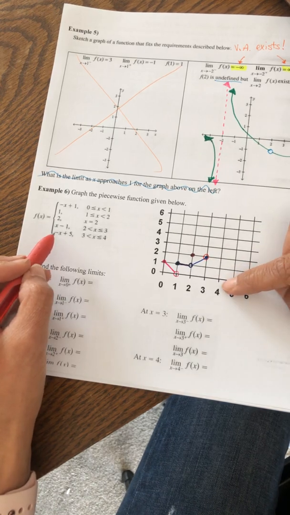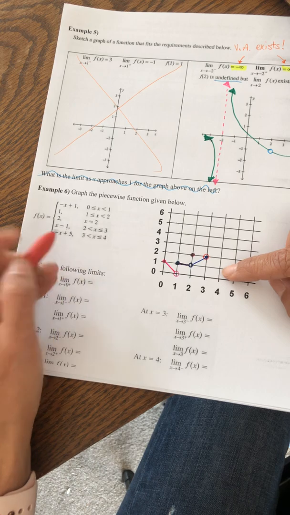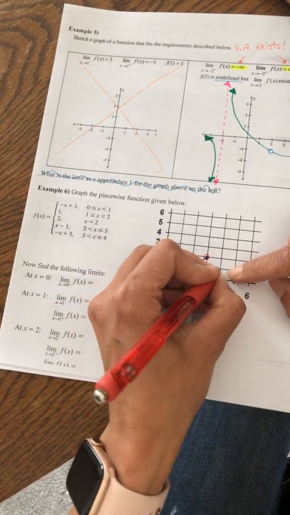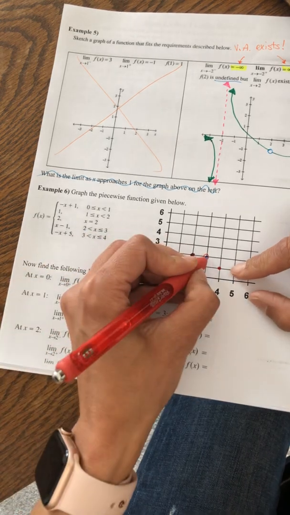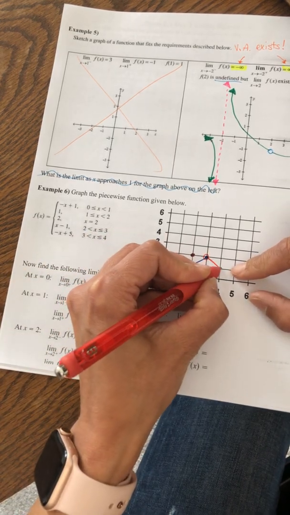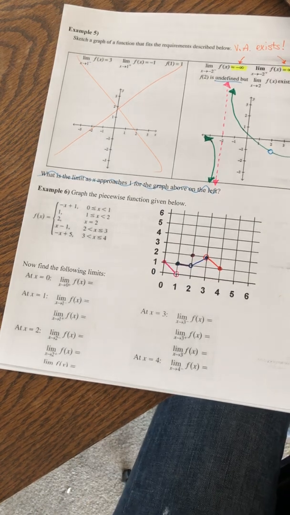And then now let's plug in a 4. Negative 4 plus 5 is 1, so 4, 1. And I can use a solid point because I have the or equal to bar, and then connect them. And there is the piecewise graph. It's really not that bad.